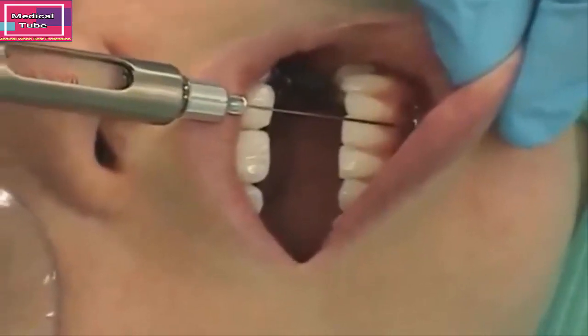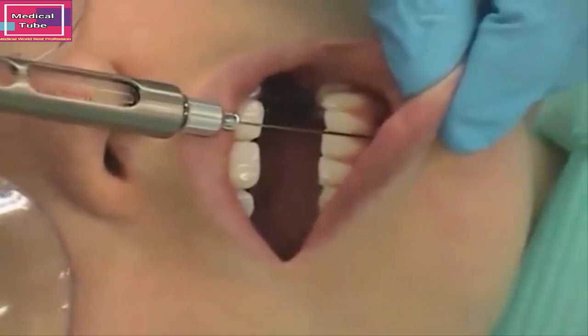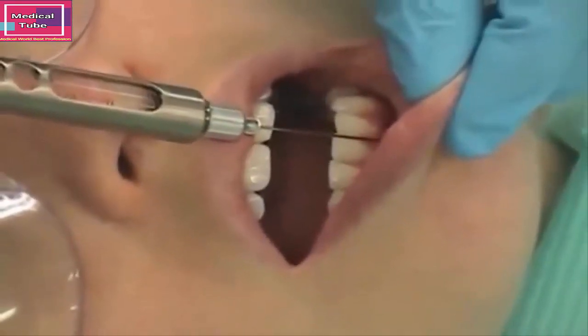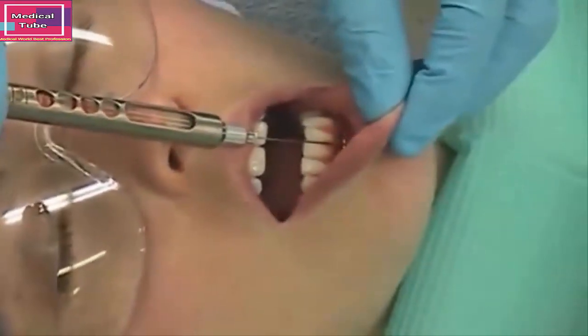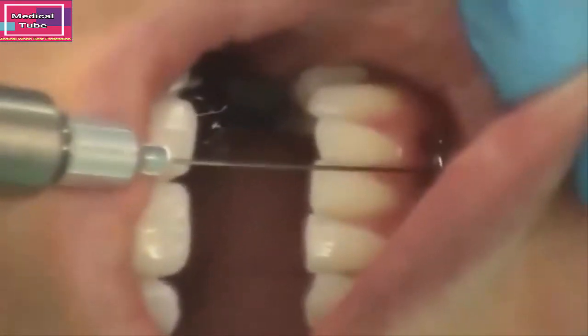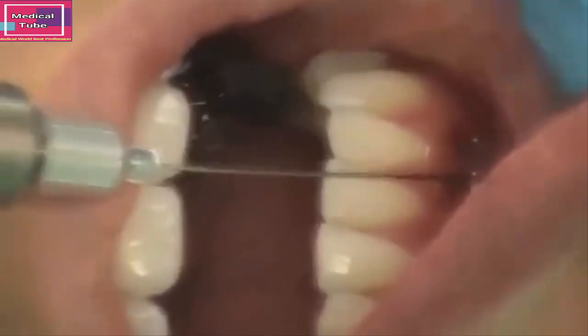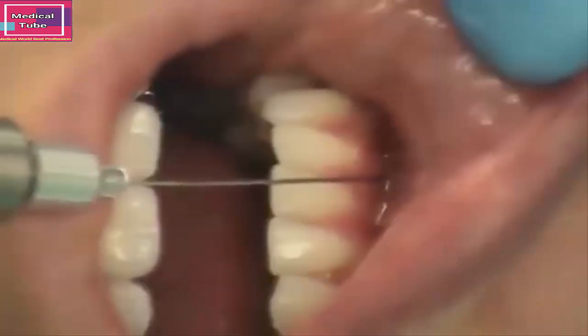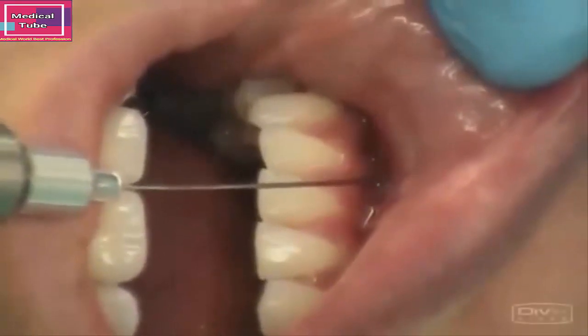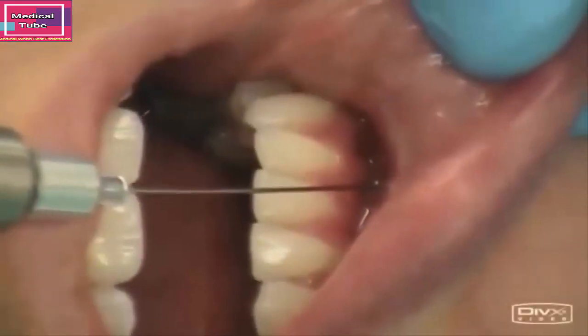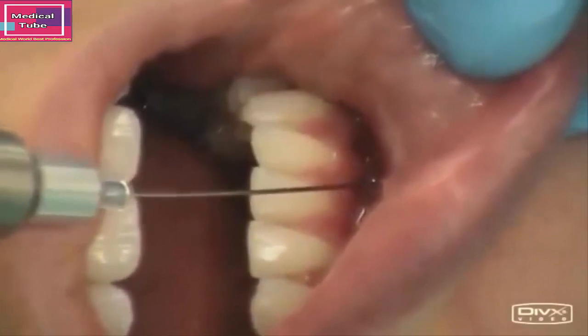The depth of the needle insertion for the maxillary will be at the apex of the tooth. For the mandibular, until the bevel is covered, about 2 to 3 millimeters. There is no osseous contact. Aspiration potential is less than 1%. Negative aspiration. The amount of solution is less than 0.6 milliliters over about 20 seconds.